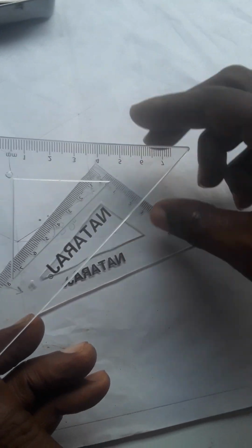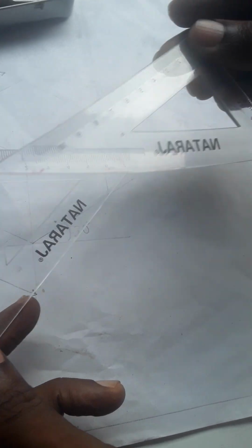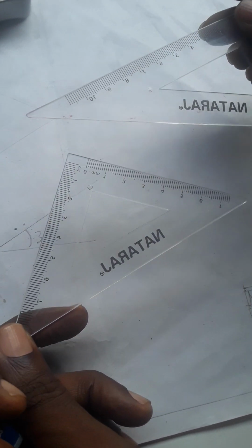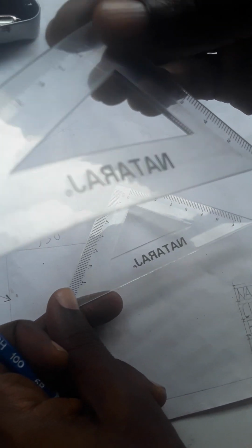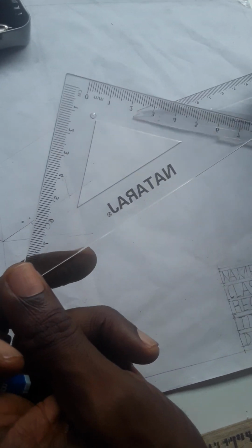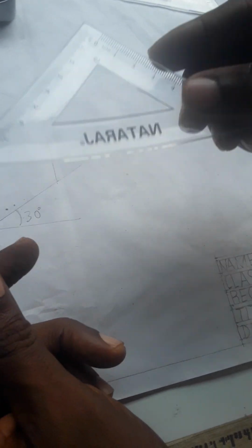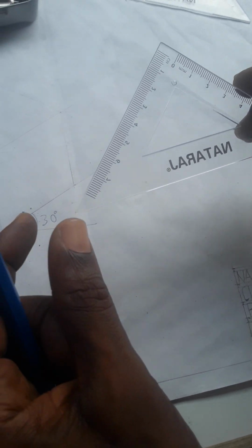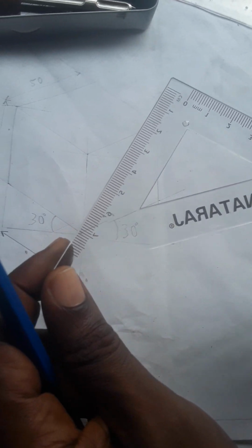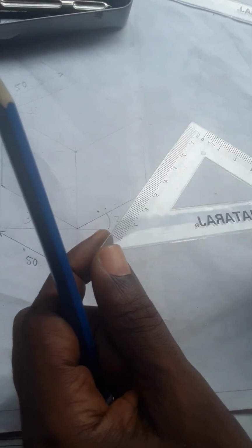Please take note. I'm just trying to tell you the difference between this and this, because that's the common mistake students make. Sometimes they will go and use this 60 and 30 instead of this 45 degrees for oblique drawing. So the required set square for drawing oblique drawing is this 45 degrees set square. So that's why I now defined it.